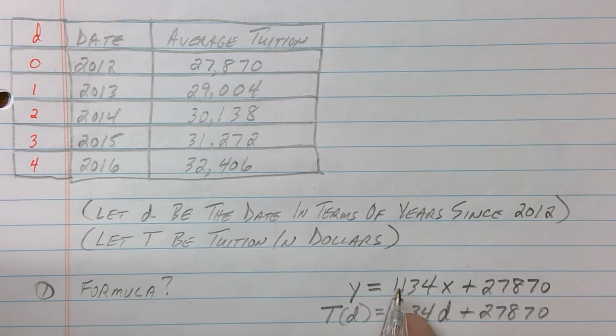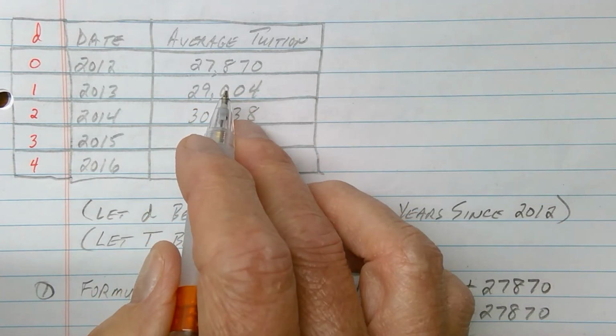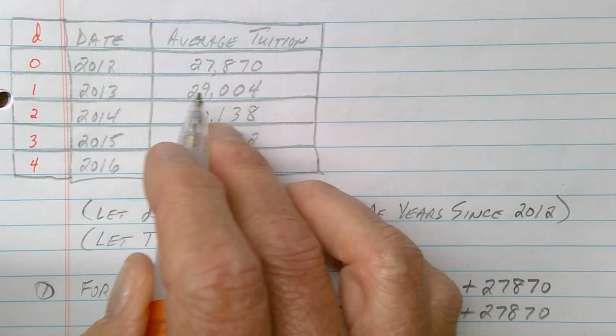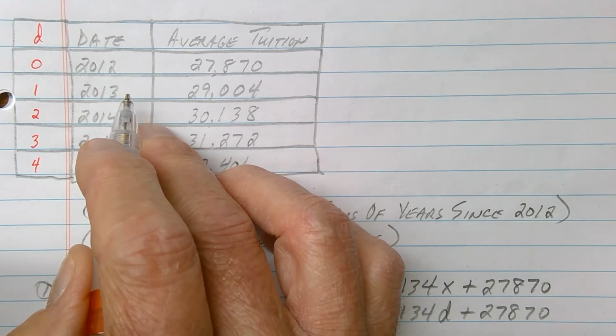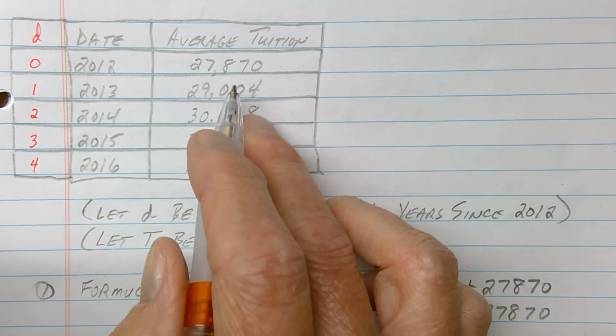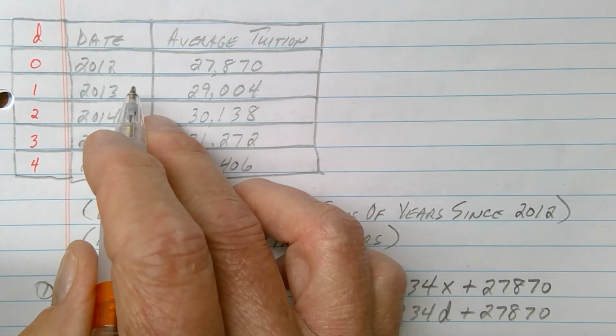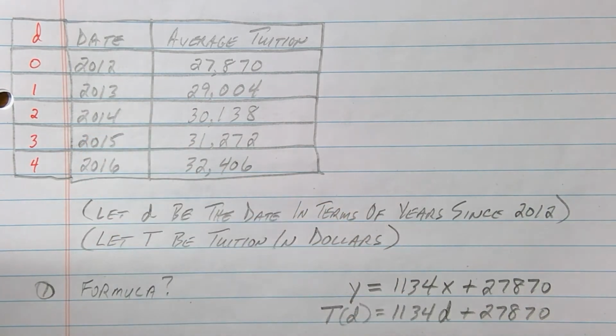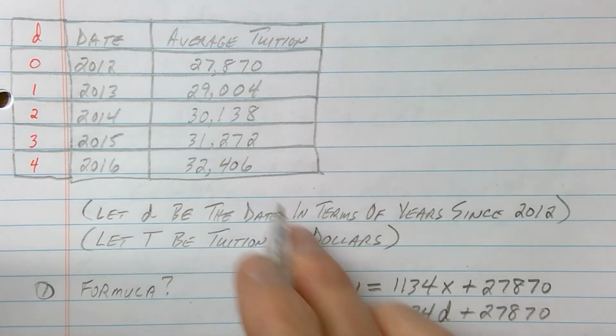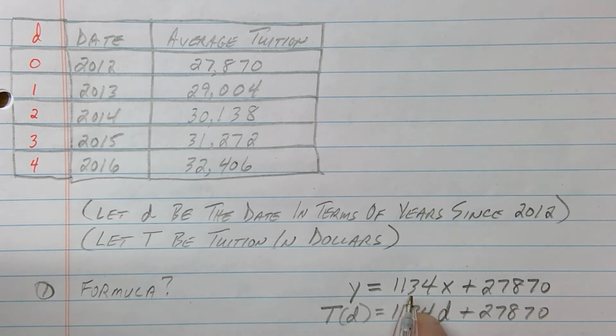The slope's 1,134 over 1. So it's going up $1,134 for every year that goes by. And again, it goes up $1,134 for every 1 year that goes by, and so on, all the way up the table. It's increasing at a rate of $1,134 each year.